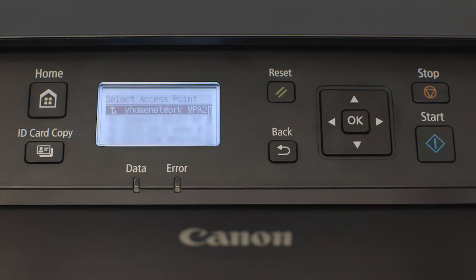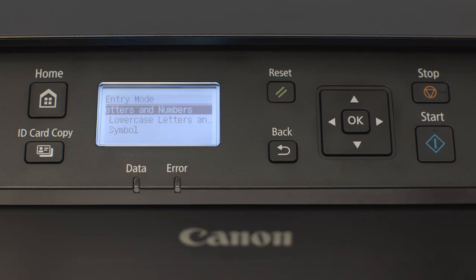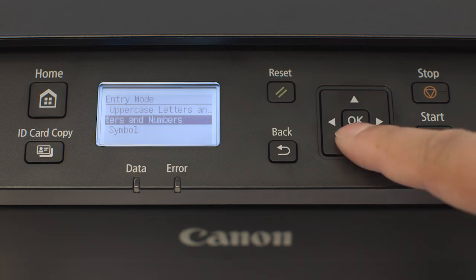An SSID is your wireless network, also known as a Wi-Fi network. When a list of available wireless networks appears, select your SSID and press OK. You'll be asked to enter the network password. Select Switch Entry Mode and press OK to toggle between capital letters, lowercase letters, and symbols.